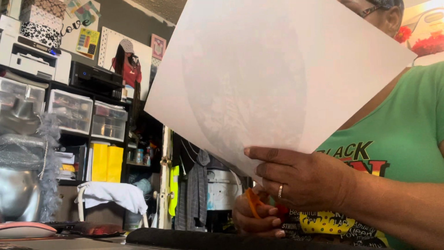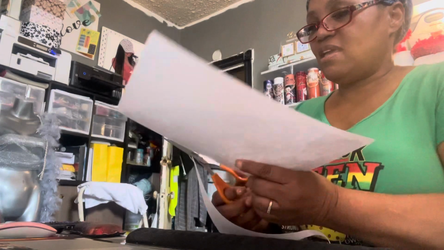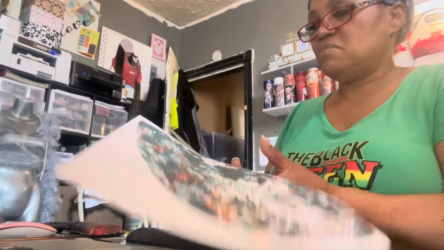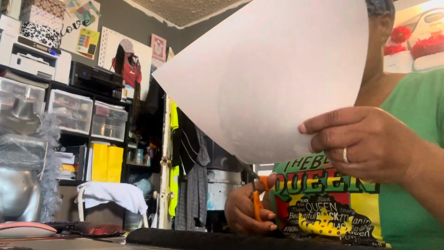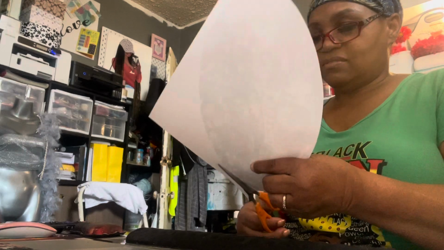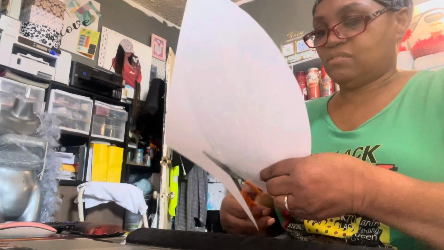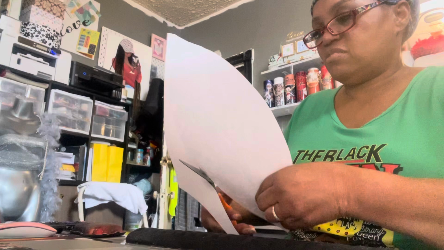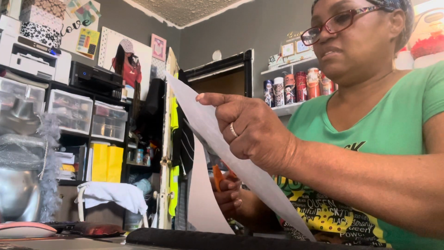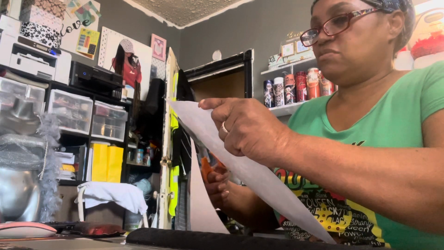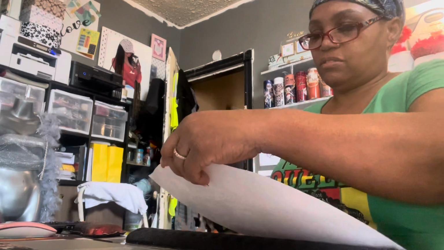Now if this looks good on this paper, when I print it out on that heat transfer paper, it's going to be nice. And I will actually make my first football picture. Our first football would be nice. I think my picture's cut off a little bit, but that's okay.